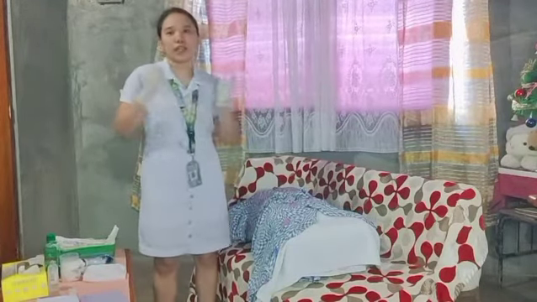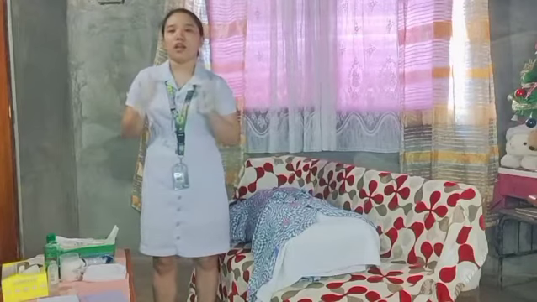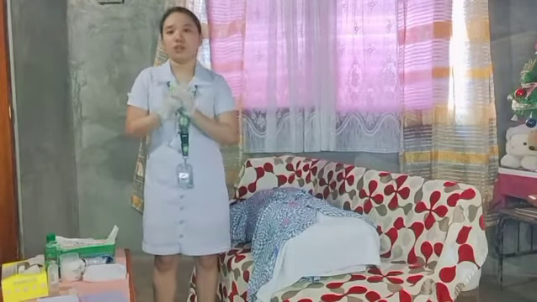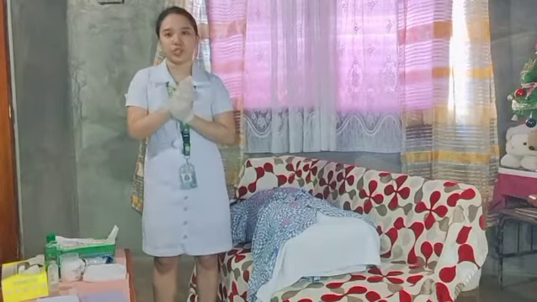So, also provide for the client's privacy, the rationale so that the patient will be comfortable during the whole procedure.